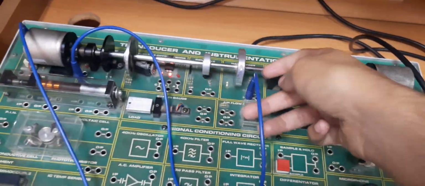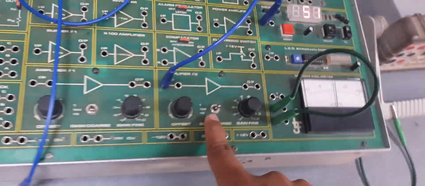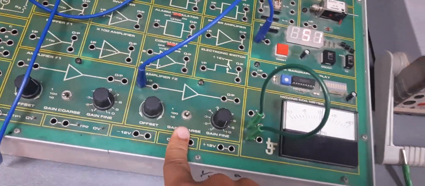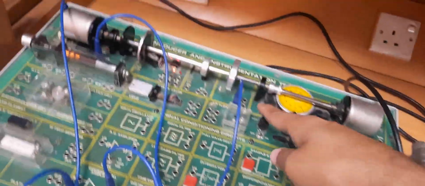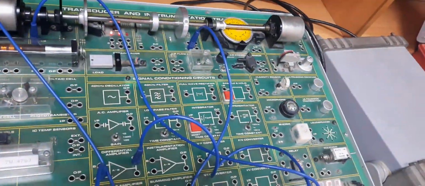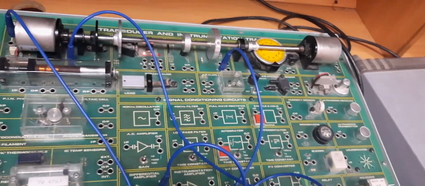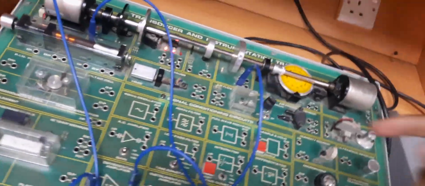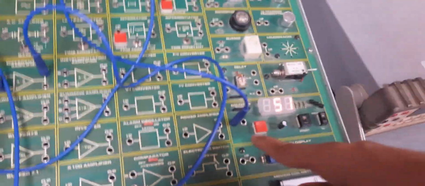You will connect the instrumentation amplifier and then an amplifier with a particular gain so that the output is readable, because you know that the voltage appears but it will not be very readable, so you need to amplify it, and then you will give it to the counter, and the remaining process will be the same.